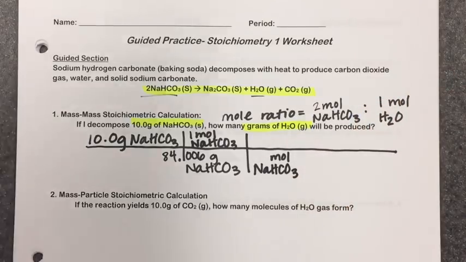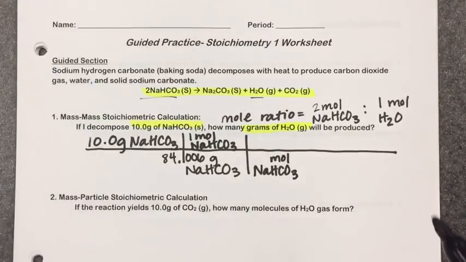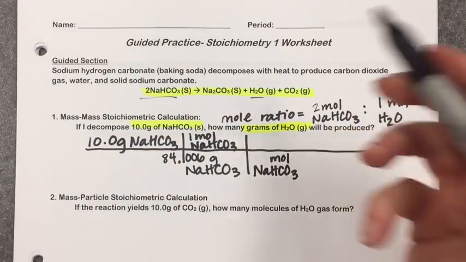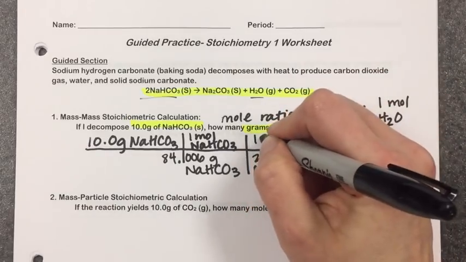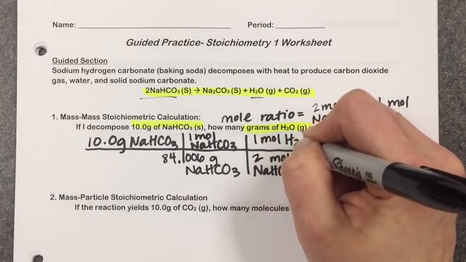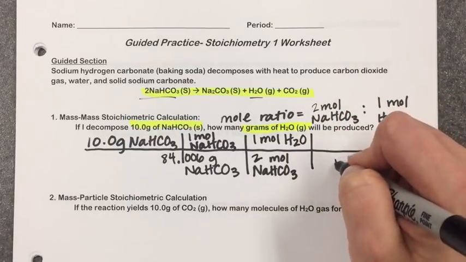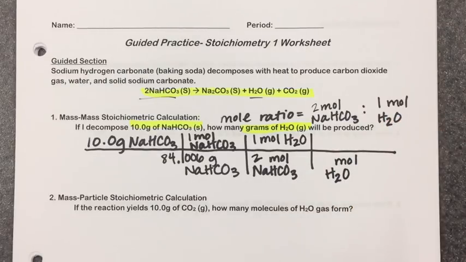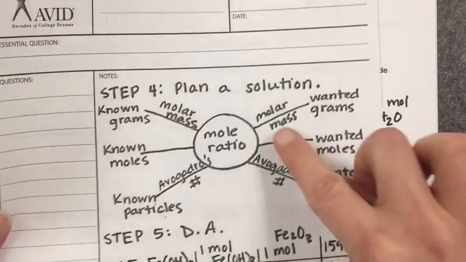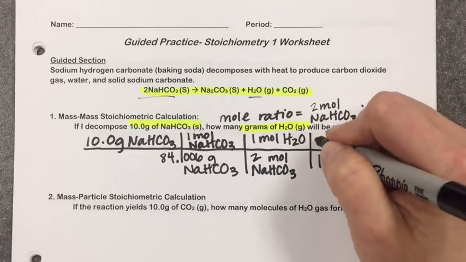On my mole map, after the molar mass of my known substance, it's time for the mole ratio. So I just need to fill in this information. 2 moles of NaHCO3 will produce 1 mole of water. And I need to keep going, so let me draw a line and drop that unit down. The last thing that's in my mole map is the molar mass of my wanted substance. So 1 mole of water is equal to the mass of 2 hydrogens and an oxygen.